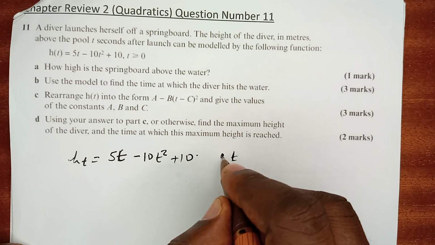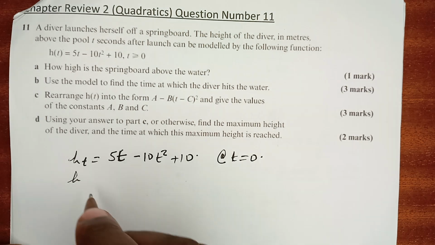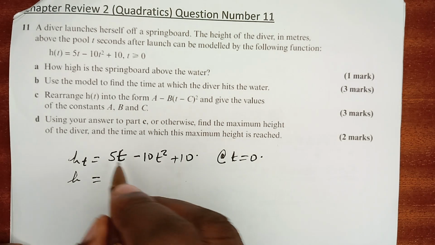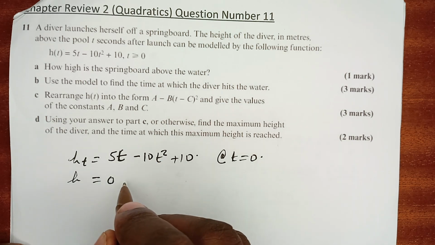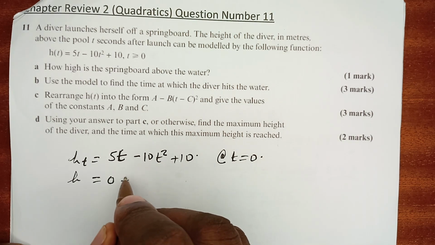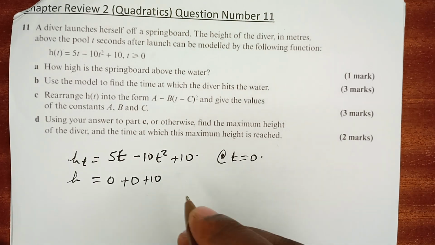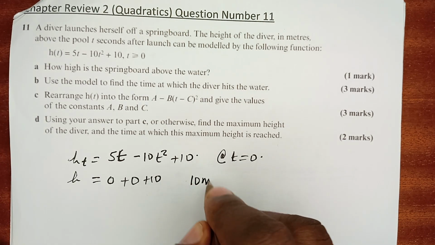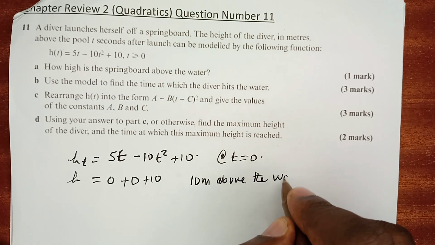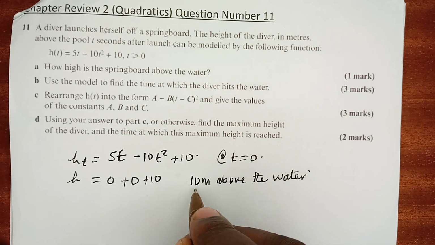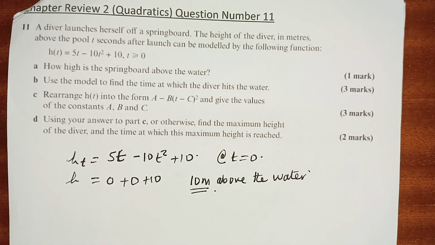At t equal to 0, h is going to be 5 times 0 minus 10 times 0 plus 10, which is 10. So the springboard is 10 meters above the water, and that is the answer to part A of the question.